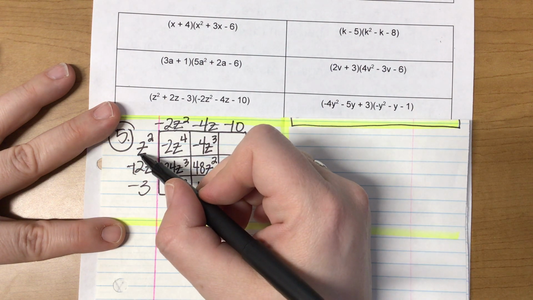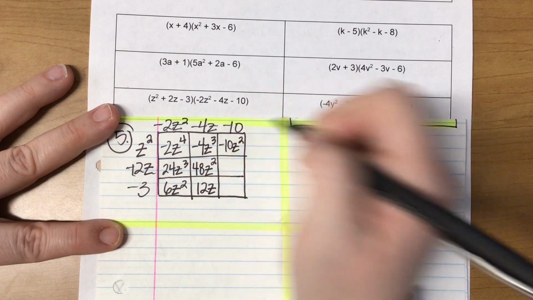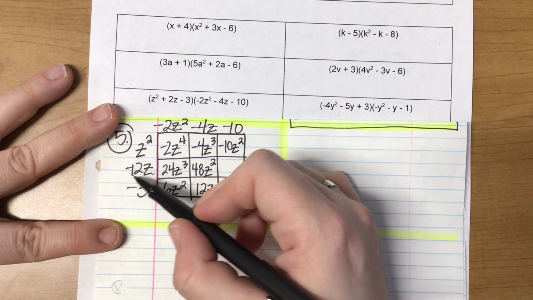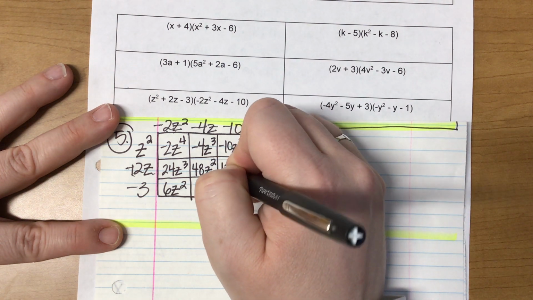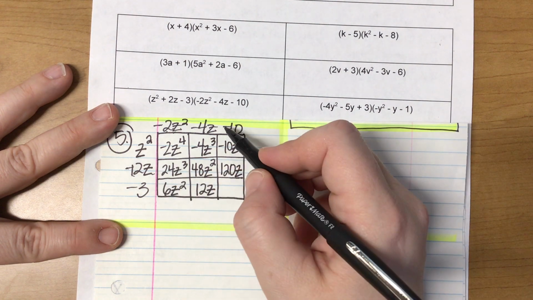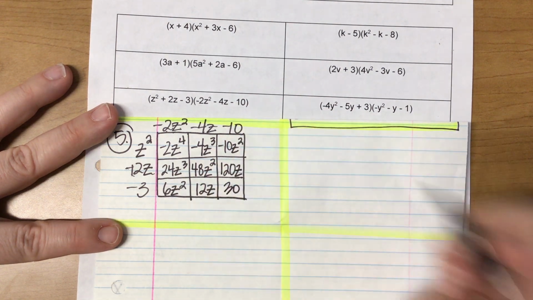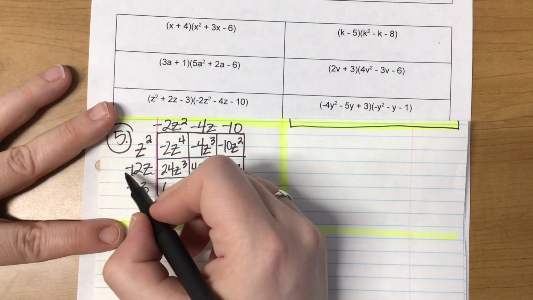Next row. Z squared times negative 10, negative 10z squared. Negative 12z times negative 10, positive 120z. Negative 3 times negative 10 is 30. Yes? Or are you getting negative 12z on the left side? Oh, nuts.